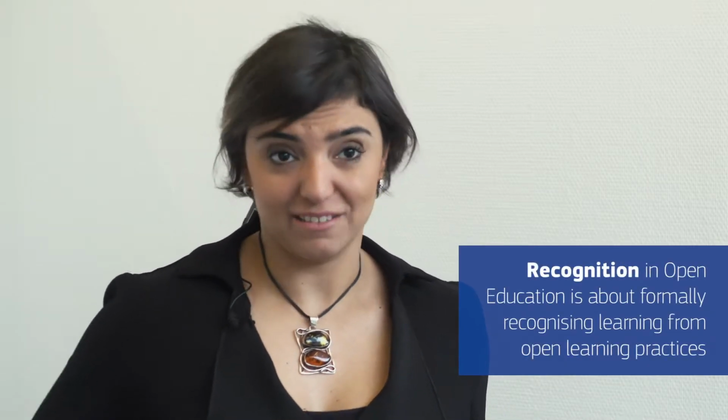Recognition in open education is about formally recognizing learning in certificates that are issued by open learning practices. So just to give an example, if a learner takes a MOOC and in the end of this MOOC they are properly assessed by the university and then they have a certificate that is valid, open recognition would be to look at the certificate and validate it for further learning, to accept it as part of a path for a formal route, let's say, of learning in the same institution or in a different institution.